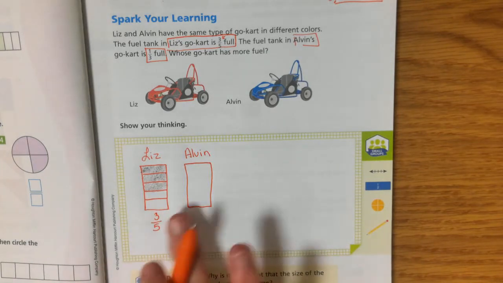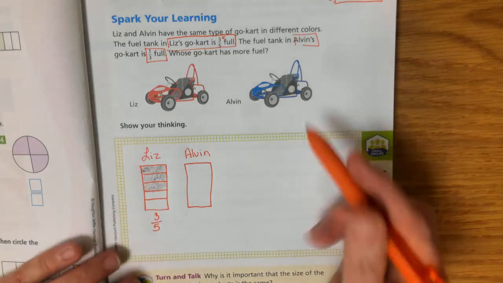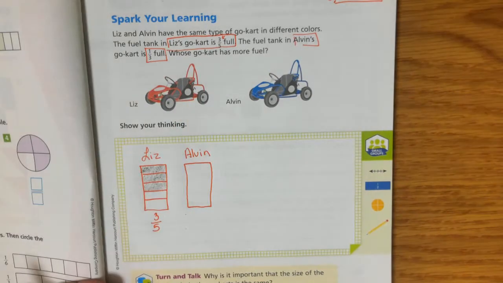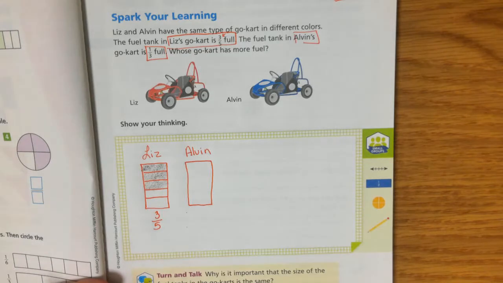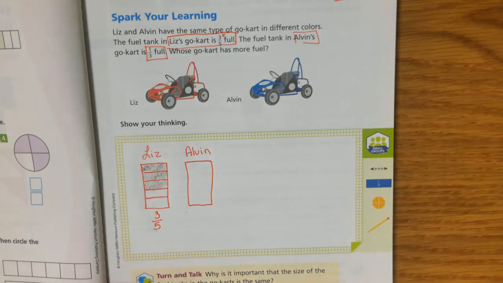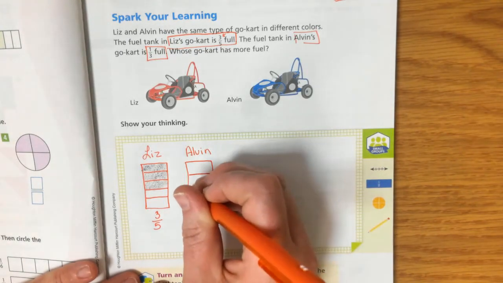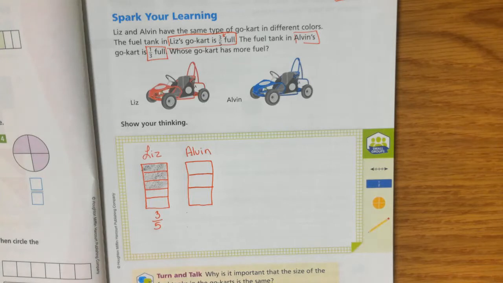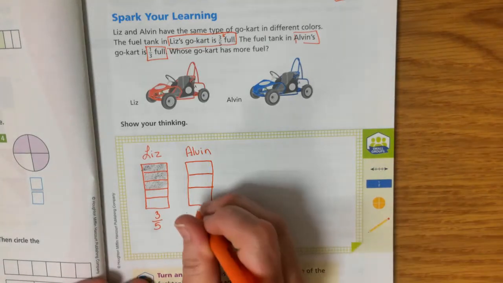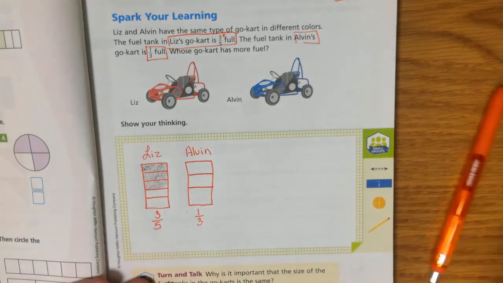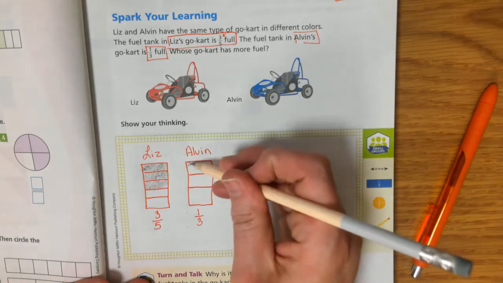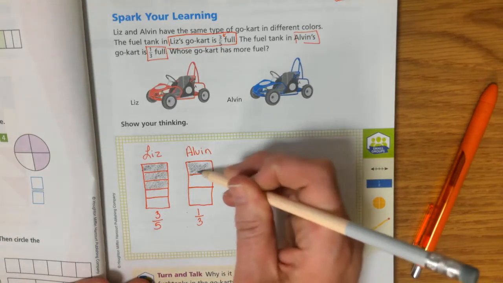Okay, that's going to be a big deal. And Alvin's go-kart is 1/3 full. So I need to break up his go-kart fuel tank in 3 equal pieces. And his was 1/3 full, so I'm only going to shade in 1 piece.